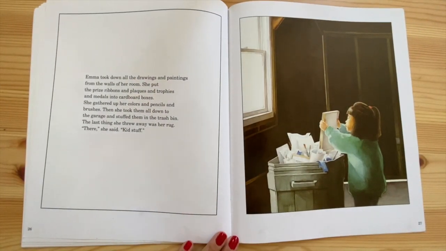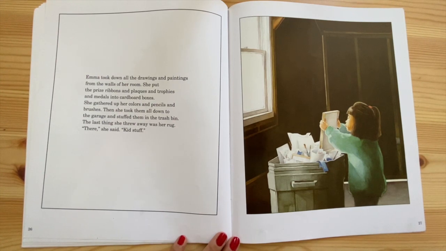Emma took down all the drawings and paintings from the walls of her room. She put the prize ribbons and plaques and trophies and medals into cardboard boxes. She gathered up her colors and pencils and brushes. Then she took them all down to the garage and stuffed them in the trash bin. The last thing she threw away was her rug. "There," she said, "kid stuff."